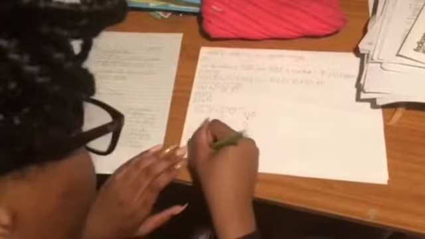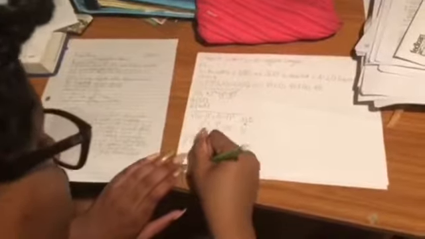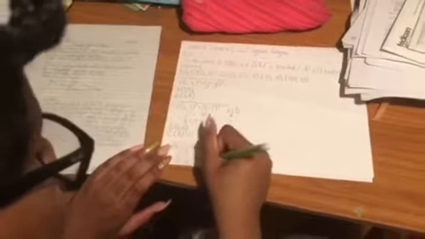Simplify it: 11 minus 6 is 5 squared, plus 13 minus 11 is 2 squared. 5 squared is 25, plus 2 squared is 4, equals 29. We have to find the square root of that, and the square root of 29 is about 5.5 when you plug that into your calculator. So the distance between B and C is 5.5.